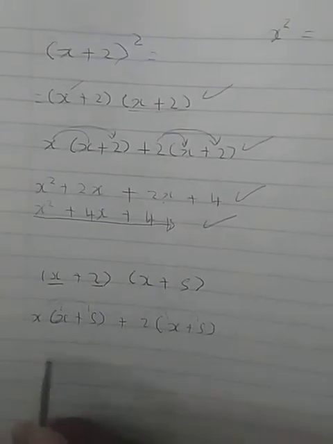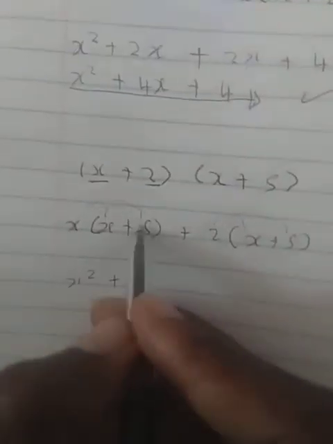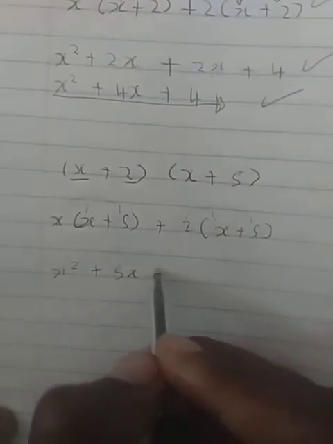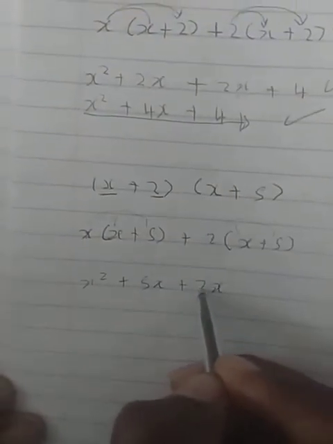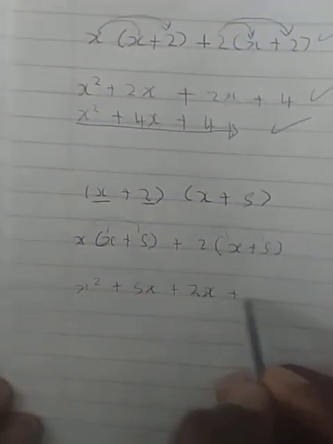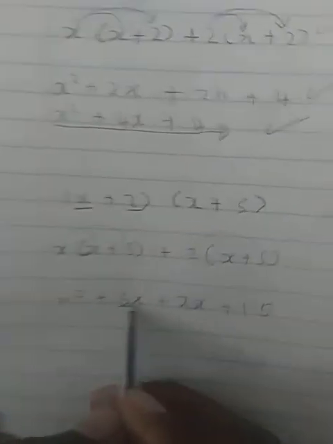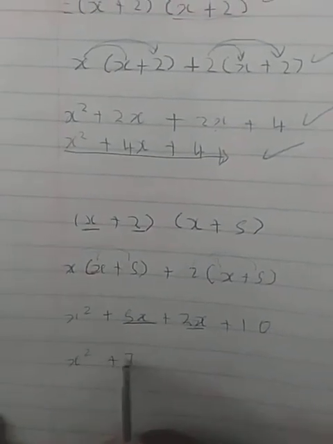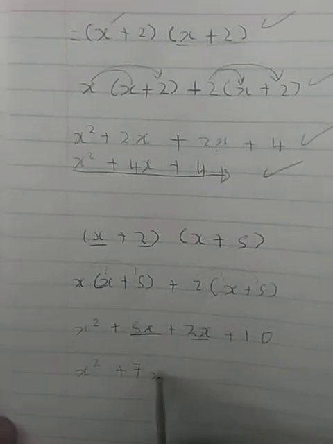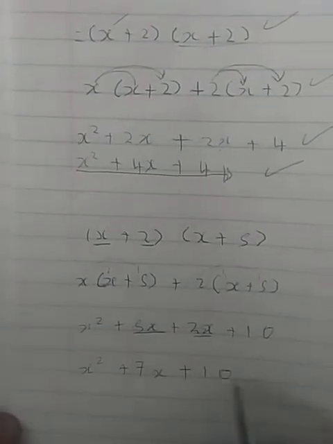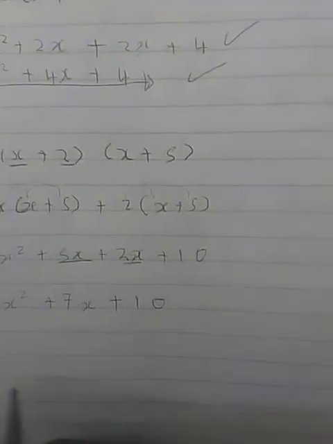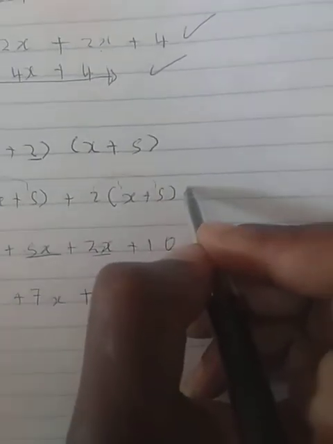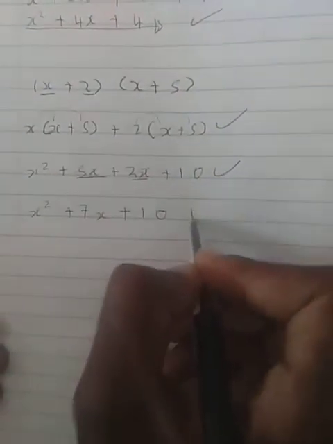Okay, x times x is x squared plus x times 5 is 5x plus 2 times x is 2x. 2 times 5 is 10. These are the like terms. We add those like terms together. We have x squared plus 7x, because 2x plus 5x is 7x, plus 10. Okay. So it's a mark. It's a mark. Then it's a mark.